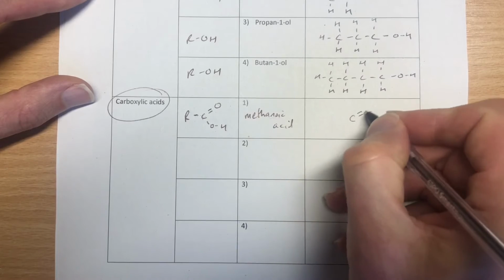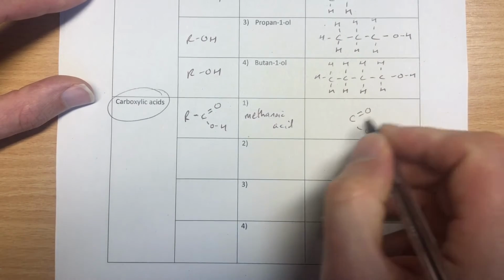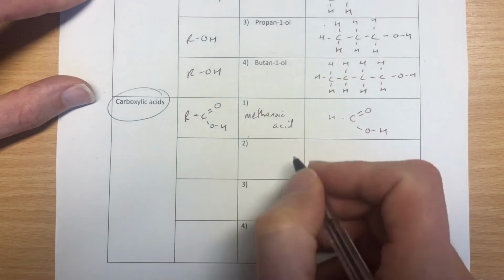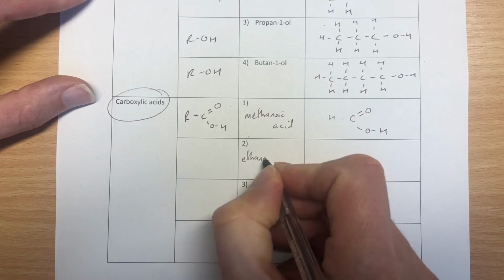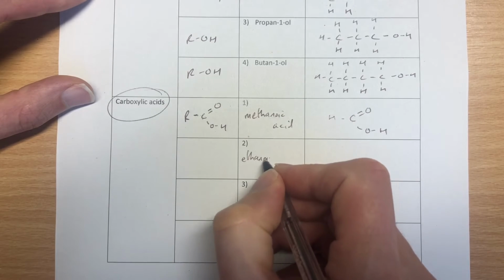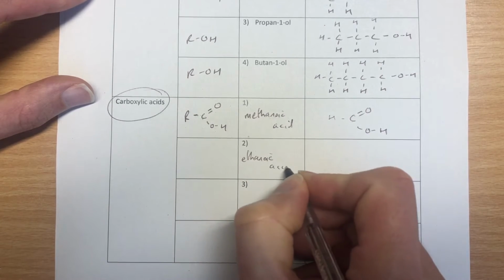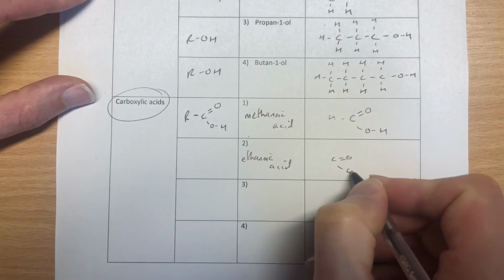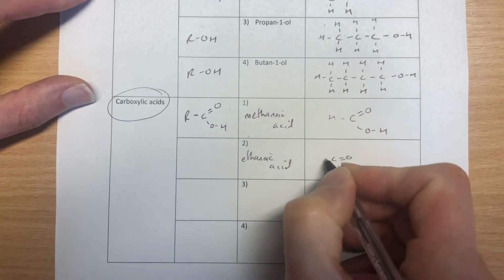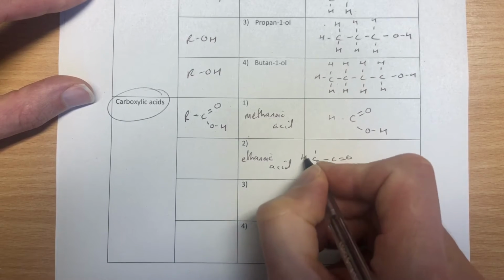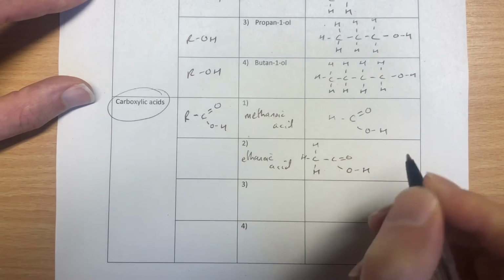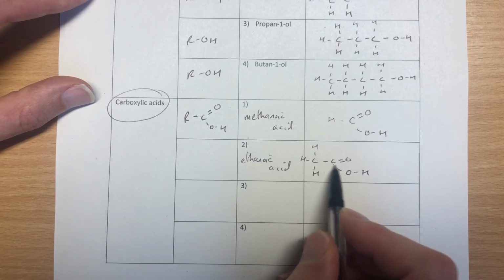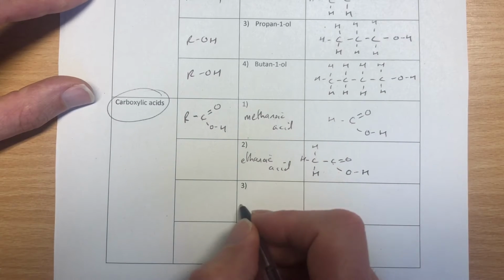So 1 carbon, oxygen, oxygen, hydrogen. Well, that's our 1 carbon, so that's our meth bit, so we just need a hydrogen attached to it. Methanoic acid. Next one, ethanoic acid. You know it as vinegar. Oxygen, oxygen, hydrogen, and now we need another carbon there, and put the hydrogens around it. There we go. Notice this carbon's got 4 bonds, it's got no hydrogens around it. 1, 2, 3, 4, so there's no hydrogens around that. Ethanoic acid. Next one, propanoic acid.